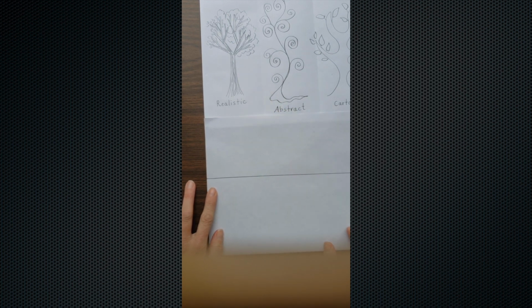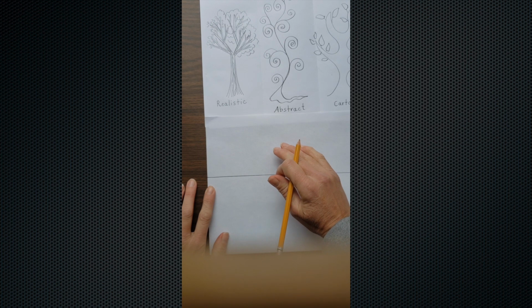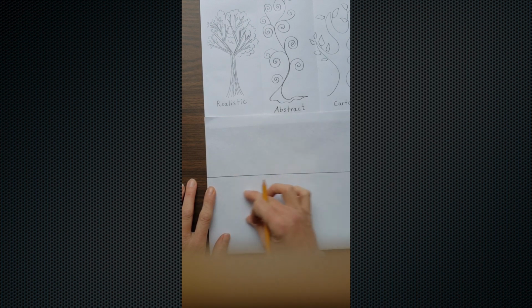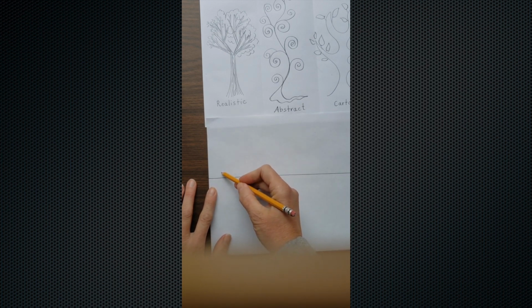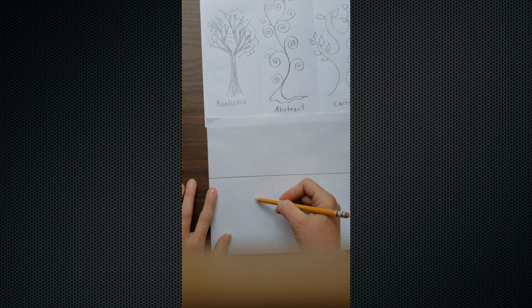If I want a tree to appear to be far away, I'm going to make it smaller and I'm going to make it closer to this horizon line. So anything that's close to the horizon line, I'm going to make small, and it's going to appear to be in the background. Anything that I want to be in the middle ground, I'm going to make kind of a medium size. So I'm going to show you 3 ways to do a tree. I'll make a small tree here, a medium-sized tree here, and then a larger tree in the foreground.